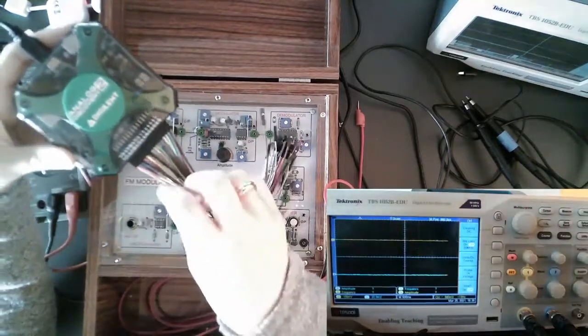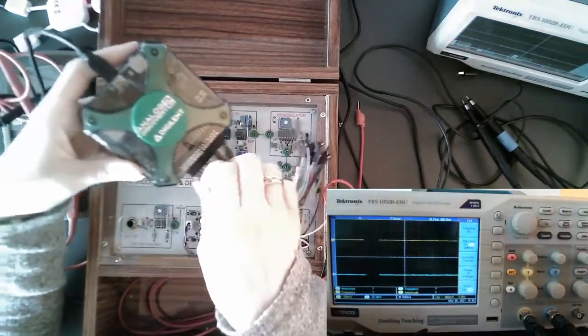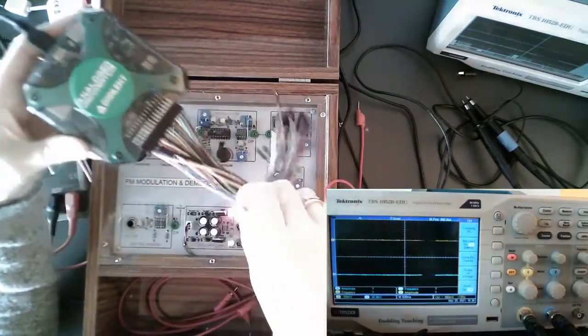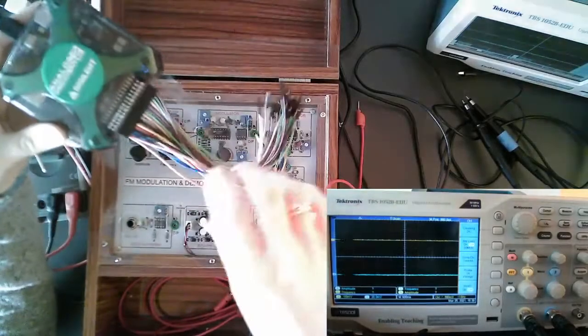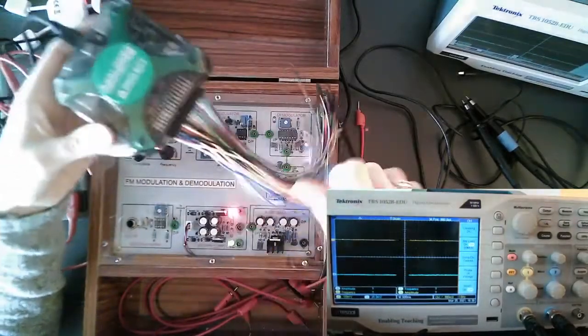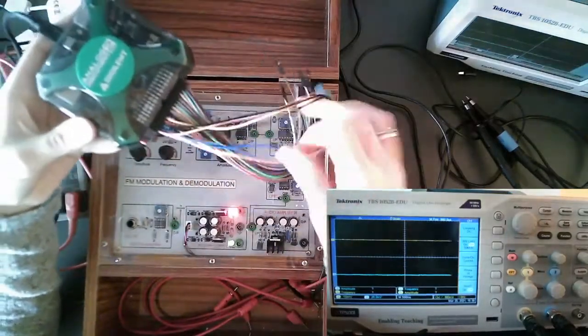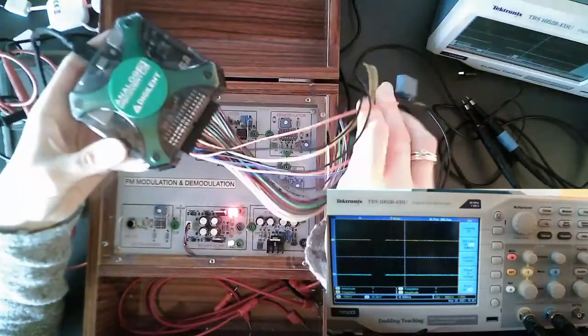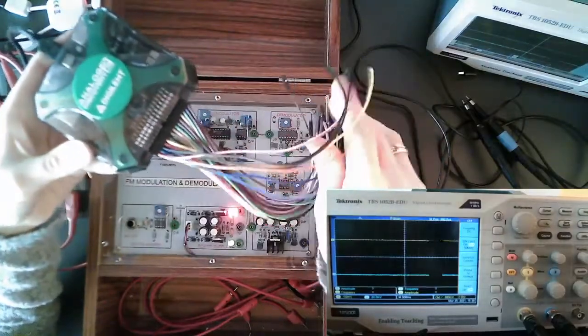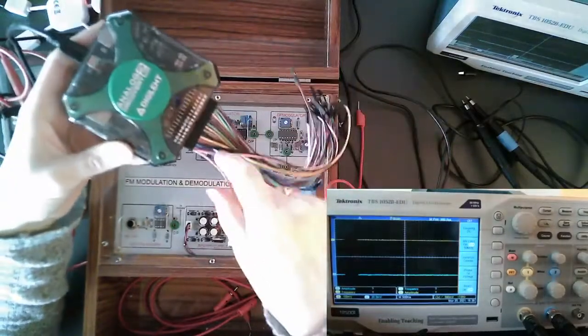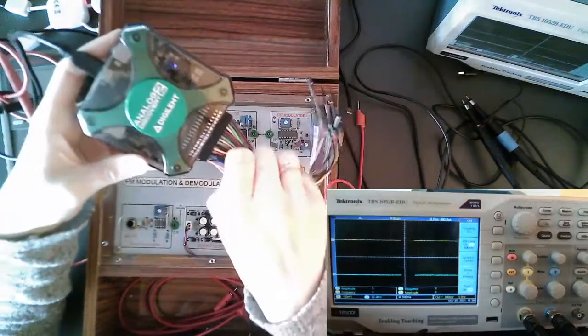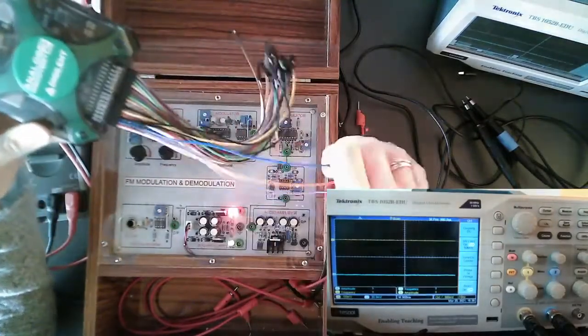So we're going to use two inputs. So this will be our two inputs. The colors are terrible in this camera, I think.